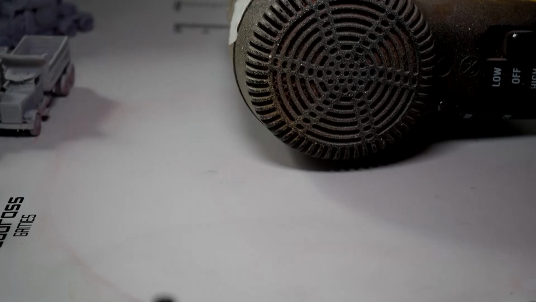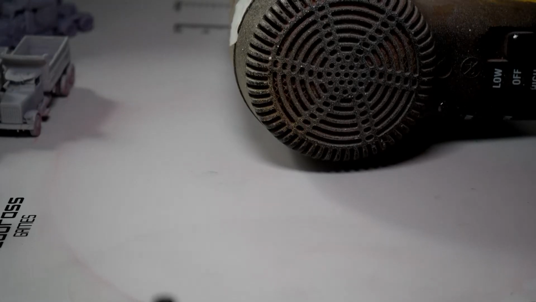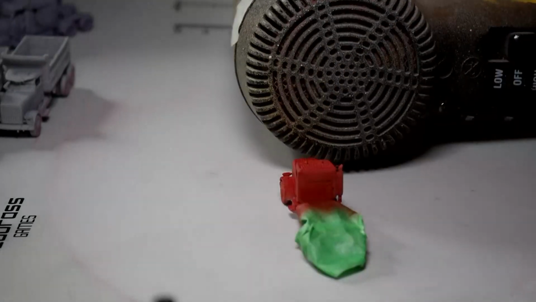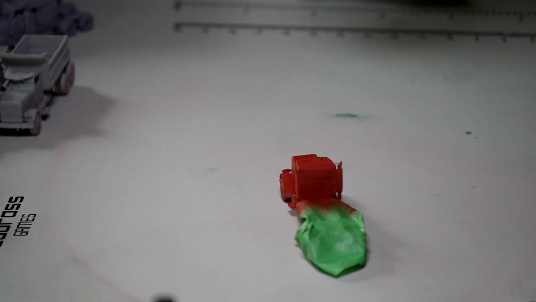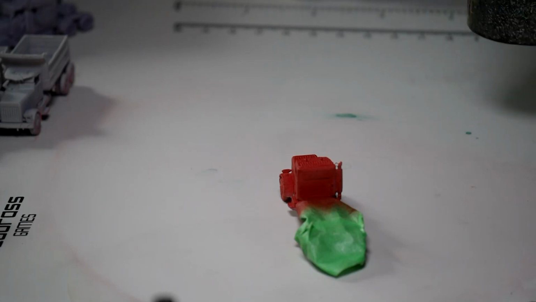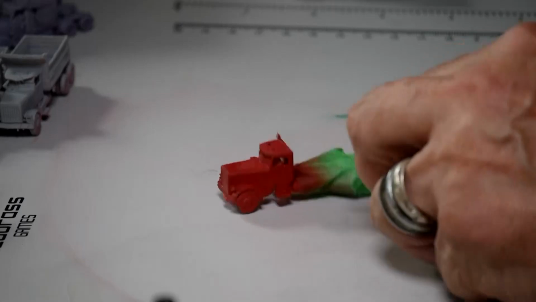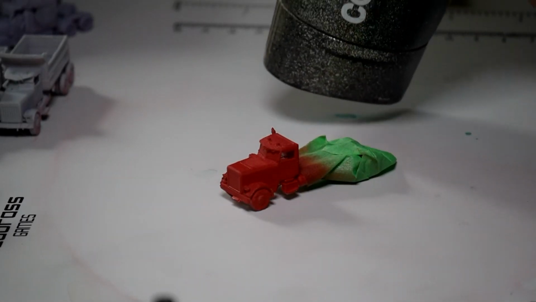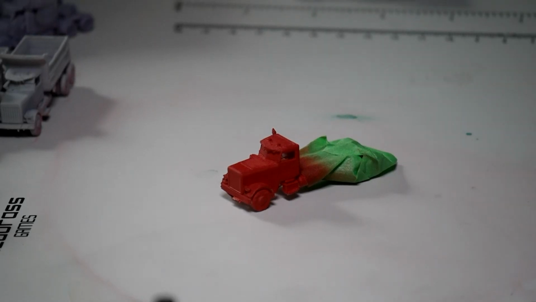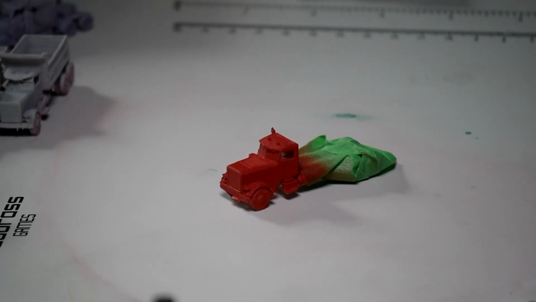Now, one of the things you've got to be careful with is not to melt the model. This is just a regular little hairdryer. I do have a very powerful heat gun, but that would turn this model into a puddle of goop if I ever put it against it, because it puts out enough heat to start a fire. So we have a red truck.